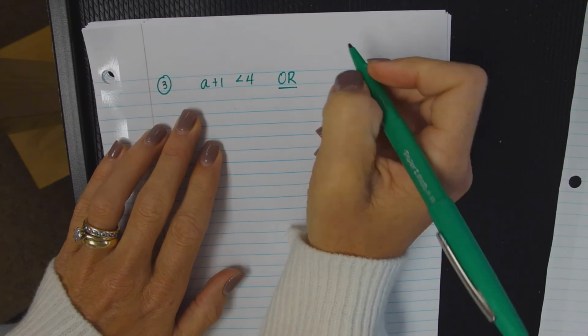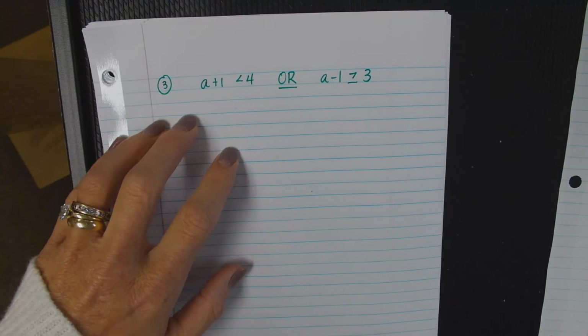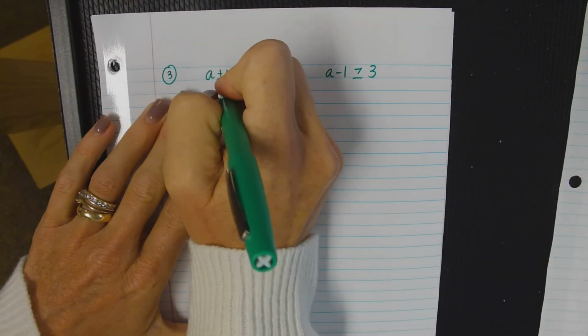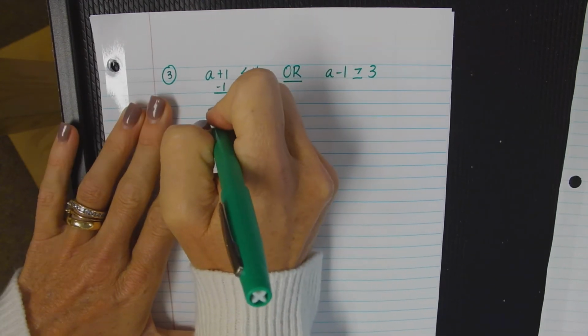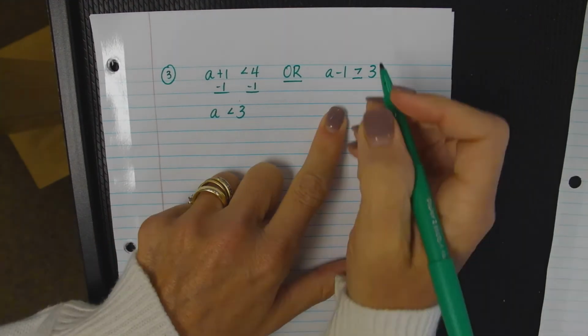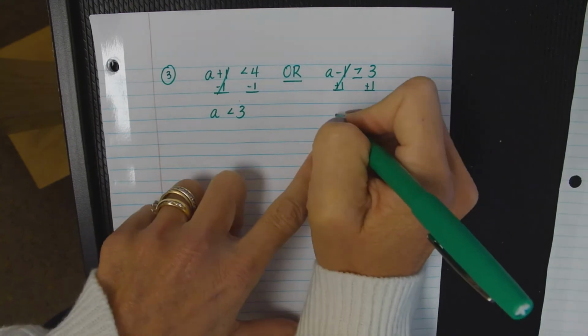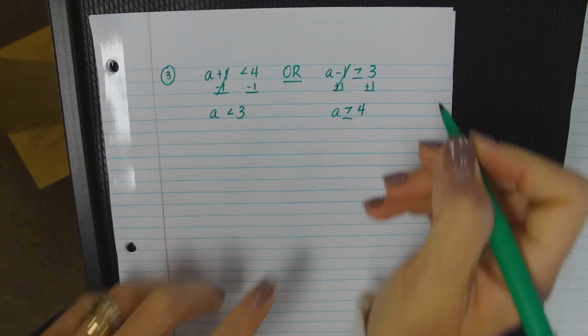All right, write this one down. You have a plus 1 less than 4, or a minus 1 greater than or equal to 3. Solve, then graph. Okay, so we're going to solve this one, take away 1, take away 1. These are easy. A less than 3, that was super easy. Over here, we're going to add 1. A is greater than or equal to 4.